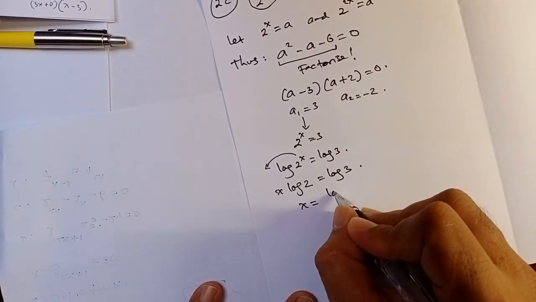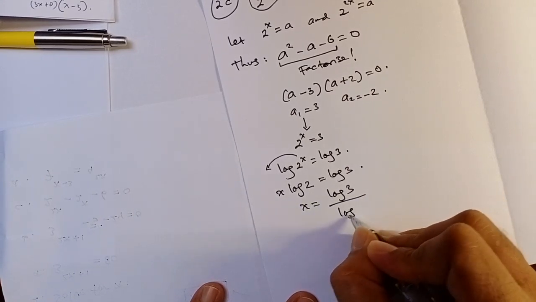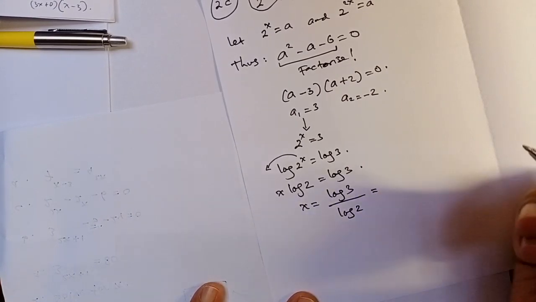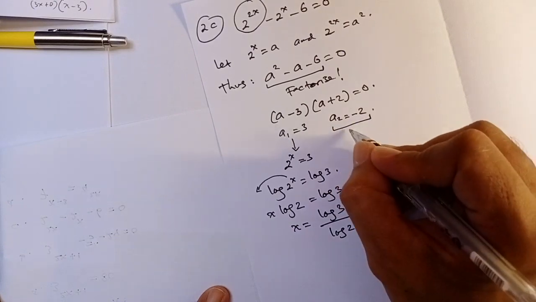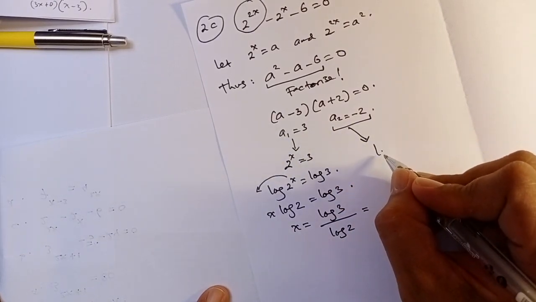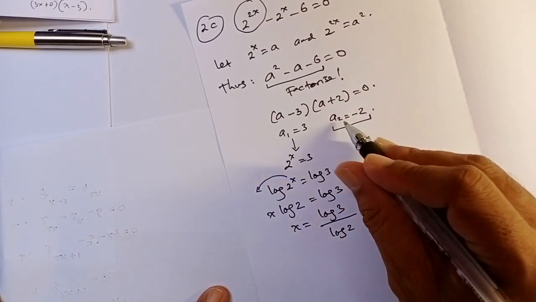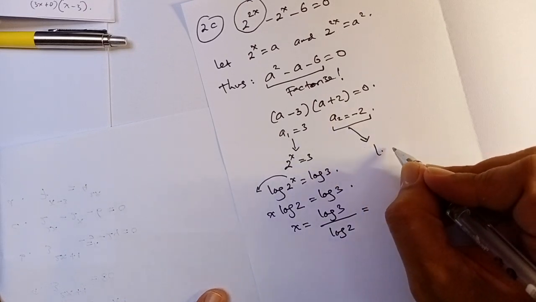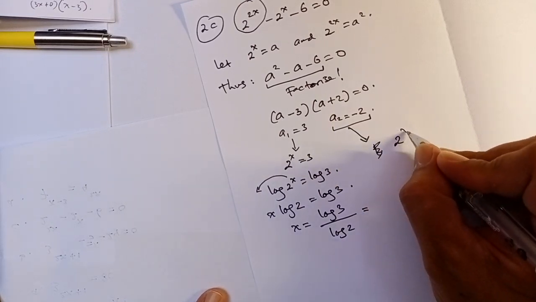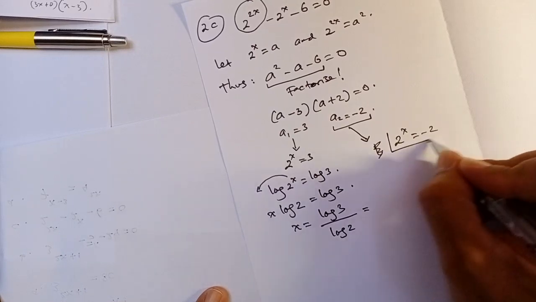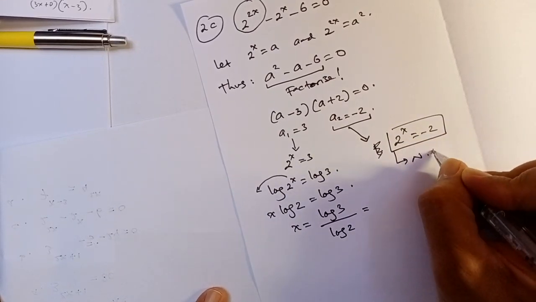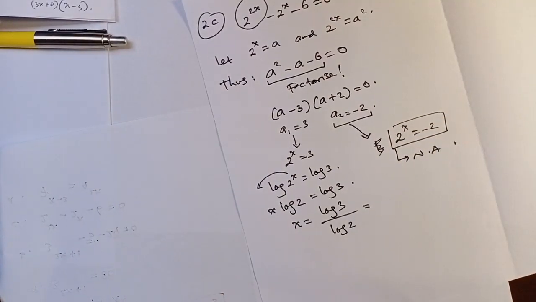Then x is the log of 3 divided by the log of 2. So you can answer by using a calculator. For the second solution, because a is 2 to the power of x, 2 to the power of x equals negative 2. This has no solution, like the previous question.